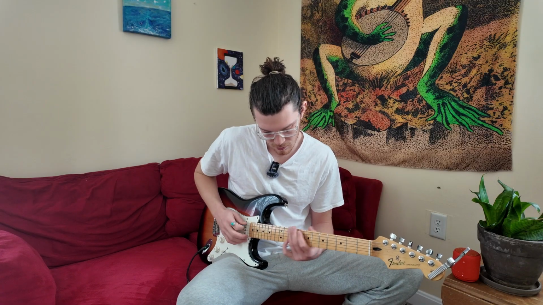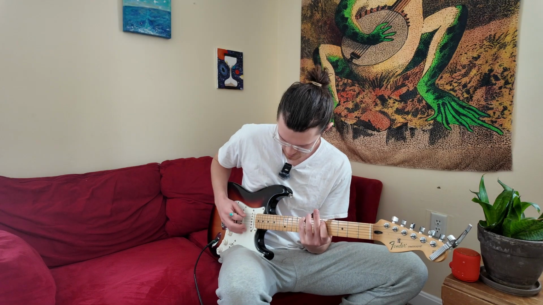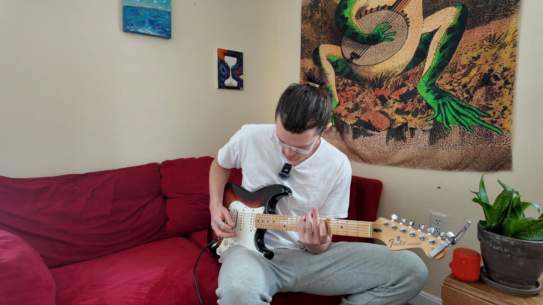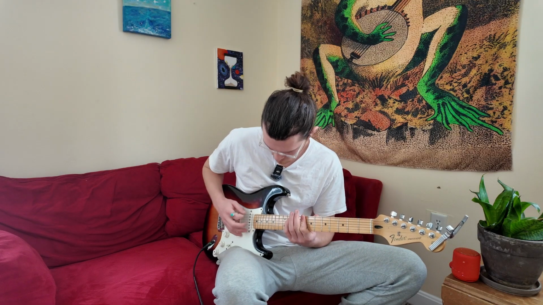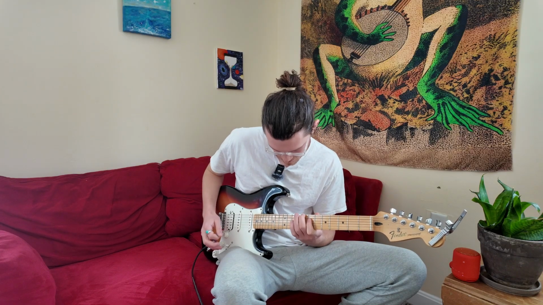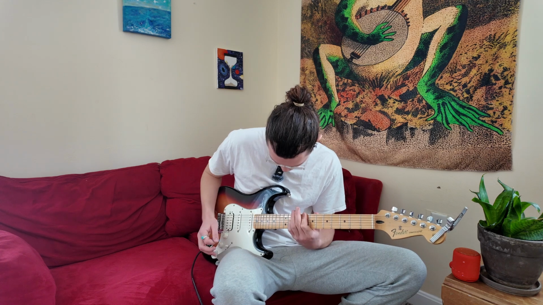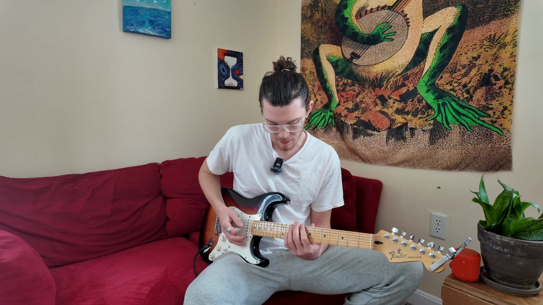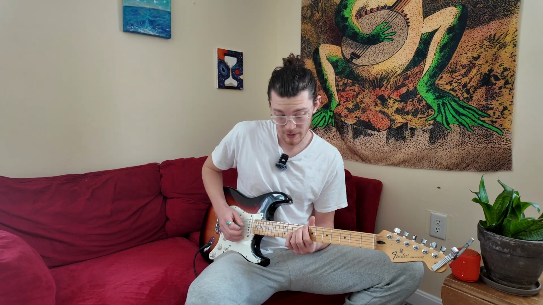So it would be, you could find this note down here, so you can play it simultaneously. You get the sounds. And the key difference is those sounds don't exist in the pentatonic, right?